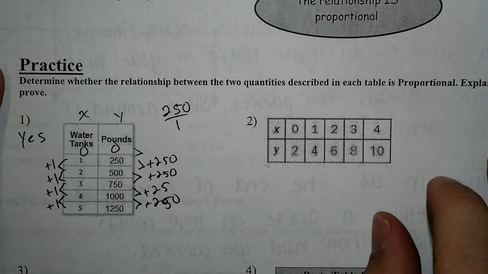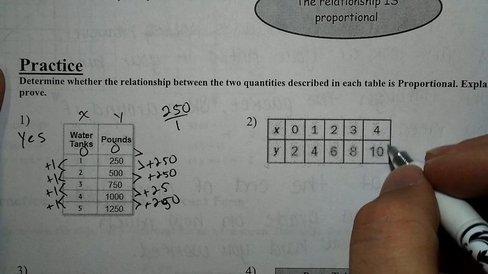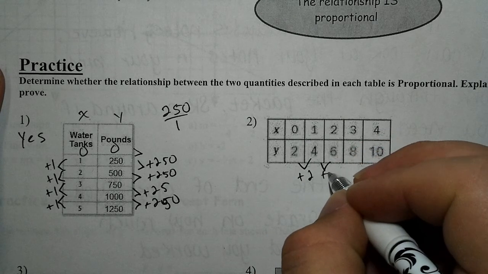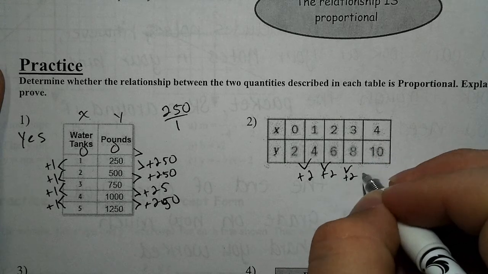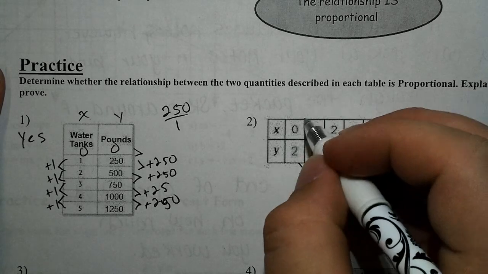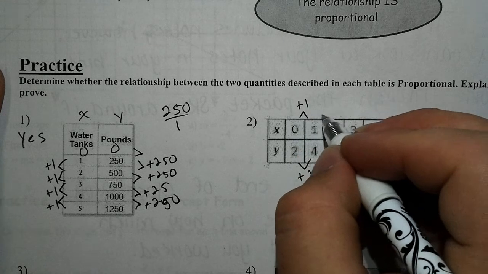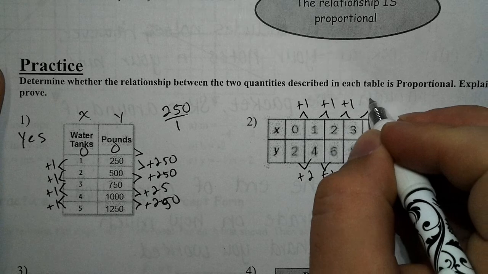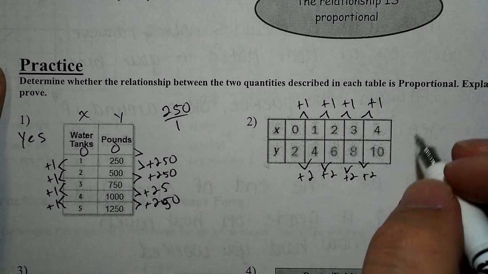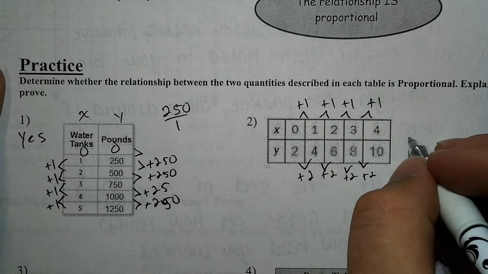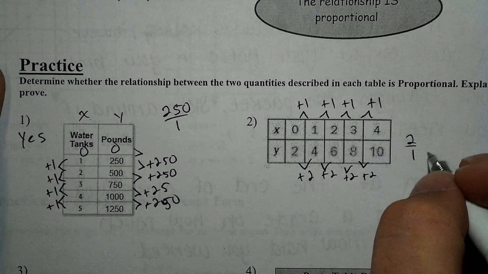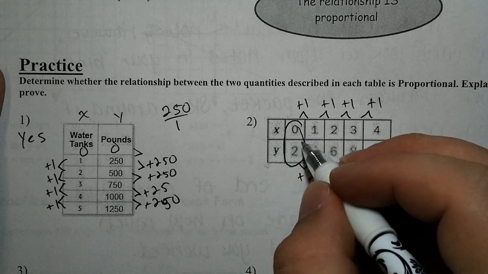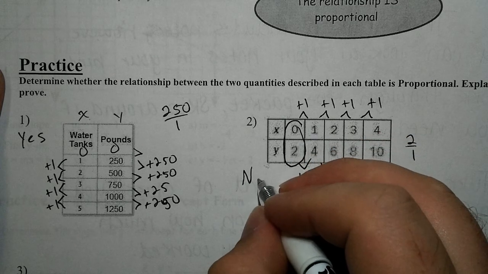On number 2, my y is down here, x is here. That goes up 2, up 2, up 2, up 2. This one, it goes up 1, up 1, up 1, up 1. So the ratio of y over x is 2 over 1, and that is constant. So that part checks out. But at 0, it goes through 2. So this one is not proportional.